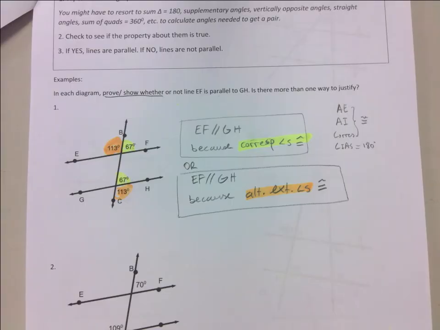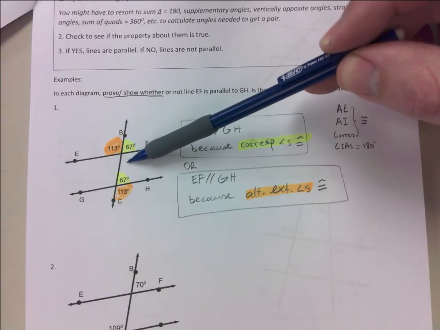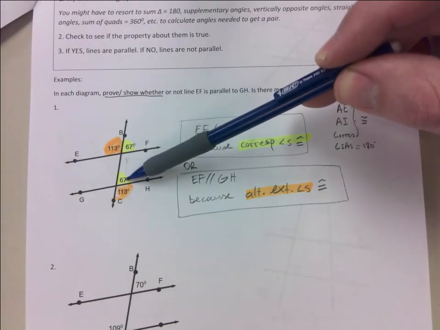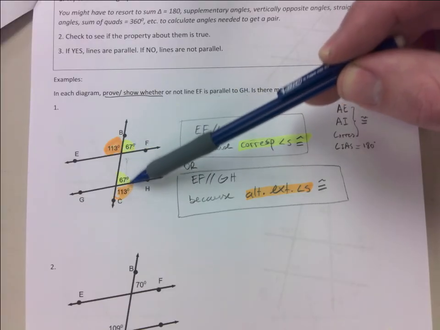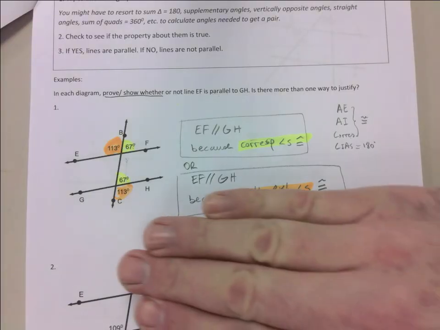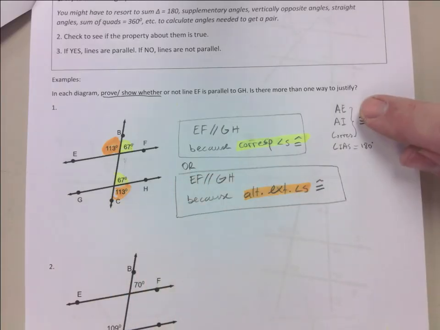I would argue that there are more ways to justify. Guys, if this is 113, then what's this? 113, right? Vertically opposite. What would these two add up to? These are consecutive interior. What's 113 and 67? 180. CIAs add up to 180, right? Now it's getting a bit too crazy, so we'll stop there. You made your point right there. If you just answered that, you'd be fine. It turns out that you can actually show that all four of them are true, but you just have to show me one. We're going to stop there.